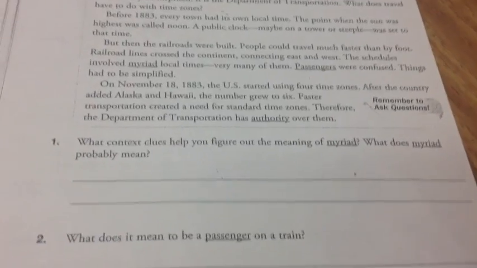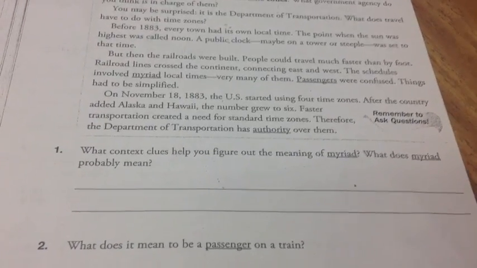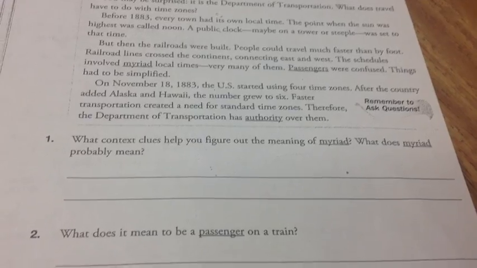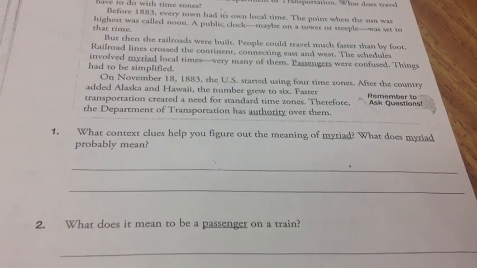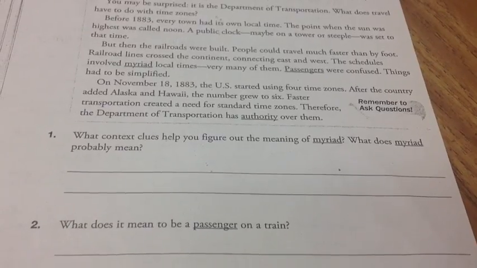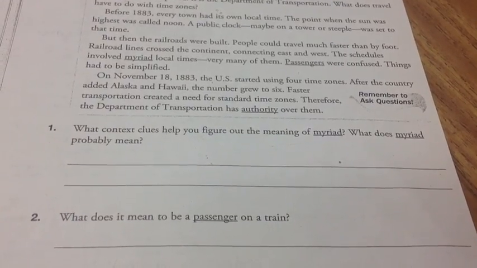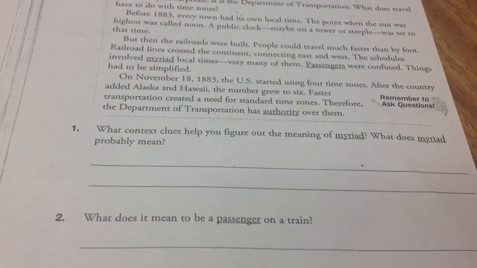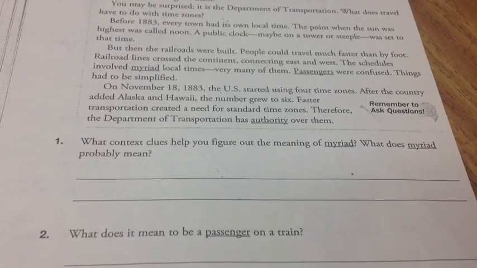On November 18, 1883, the U.S. started using 4 time zones. After the country asked Alaska and Hawaii, the number grew to 6. Faster transportation created a need for standard time zones. Therefore, the Department of Transportation has authority over them.